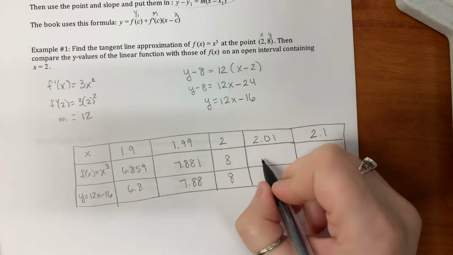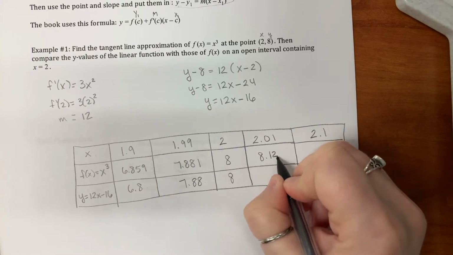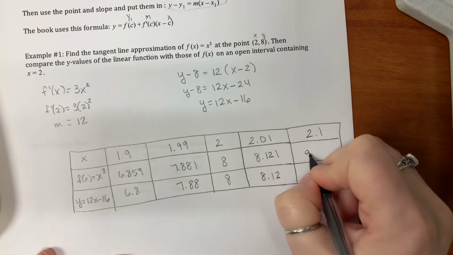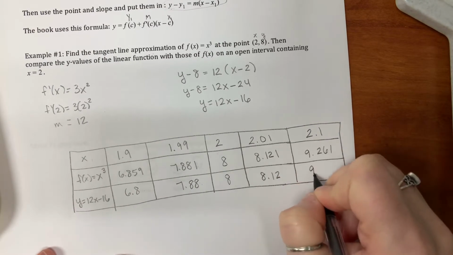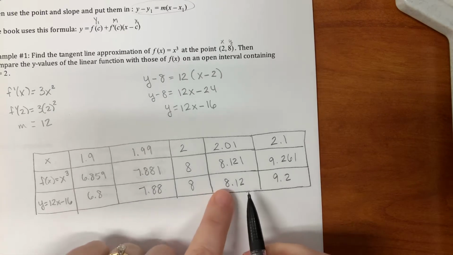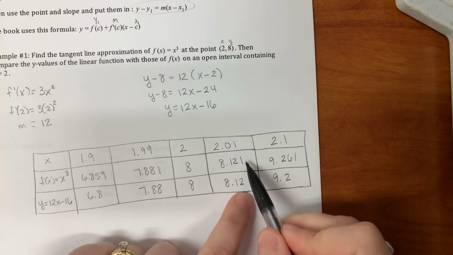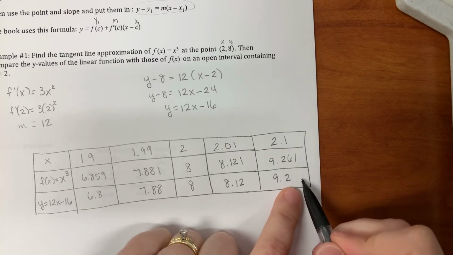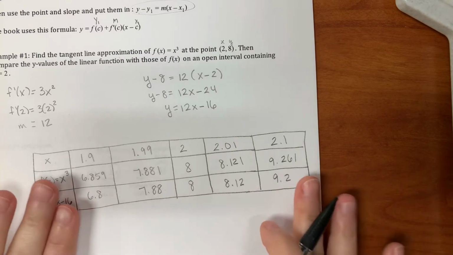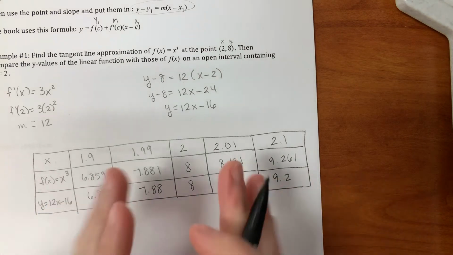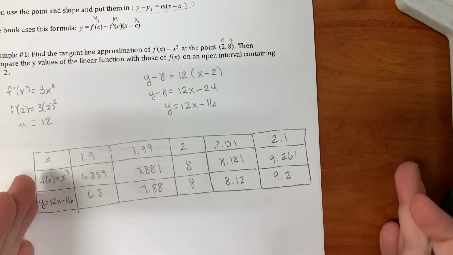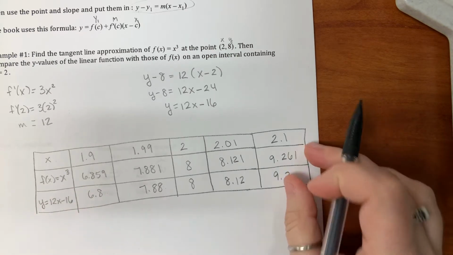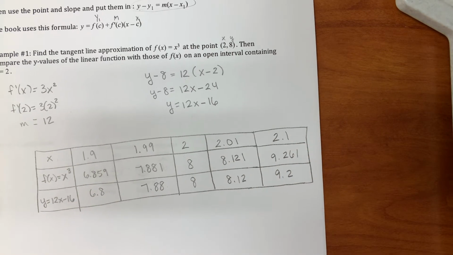And then going this direction, I'm going to go ahead and write them in. You can calculate those if you want. I already did. 9.261, 9.2. So again, over here, I'm only off by 0.001. And here, I'm off by 0.061. So as I get further and further away with my x values, my y values are also changing more and more, right? I get further and further away from the truth, if that makes any sense.